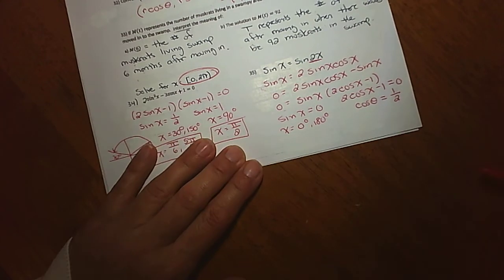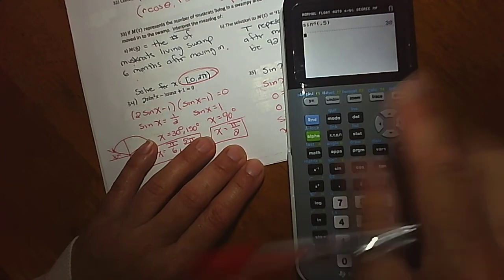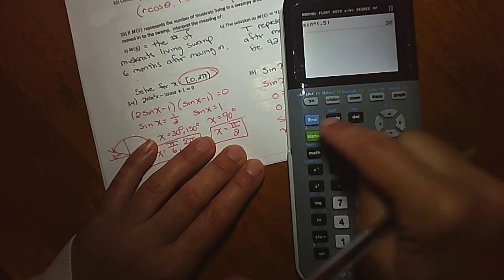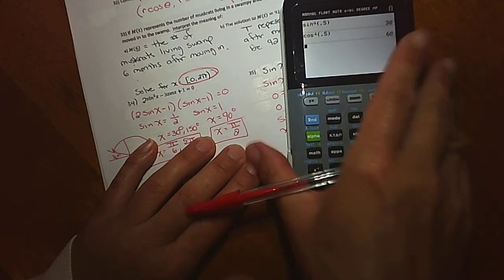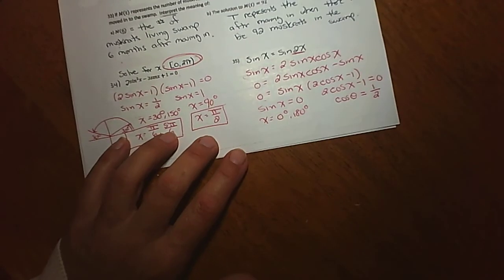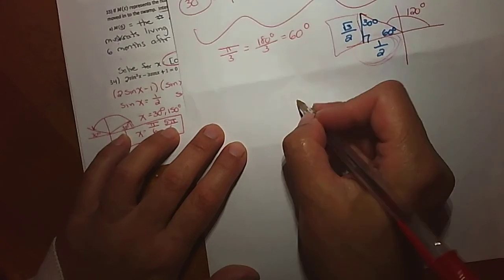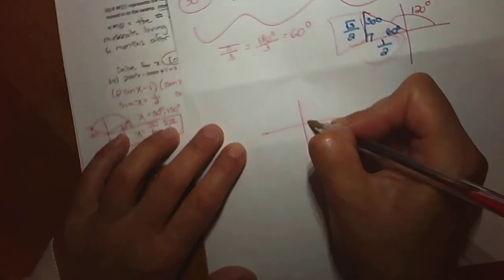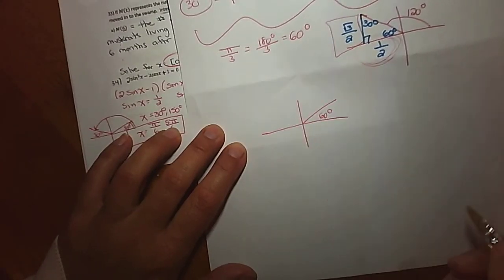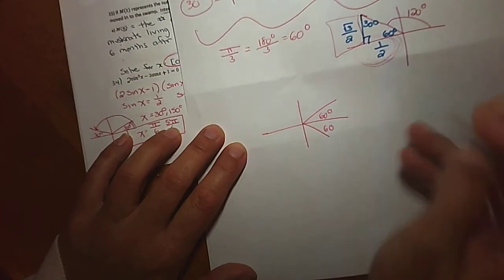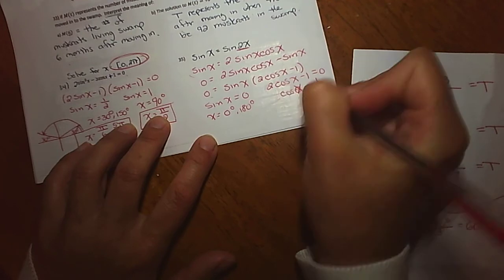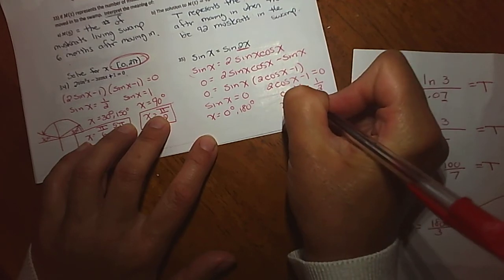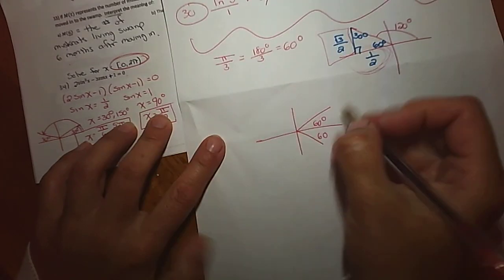Now, when is cosine equal to 1/2? So we're going to do shift cos 0.5. We get 60 degrees. Now, how many quadrants is cosine positive in? Well, definitely in quadrant 1, but also in quadrant 4. So that means, this was an x, right? X would be 60 degrees, as well as, all the way to here, 300 degrees.